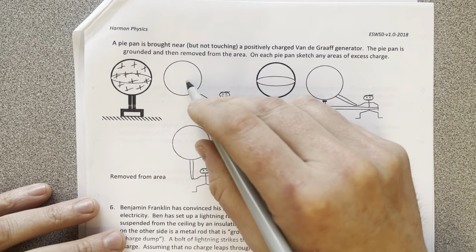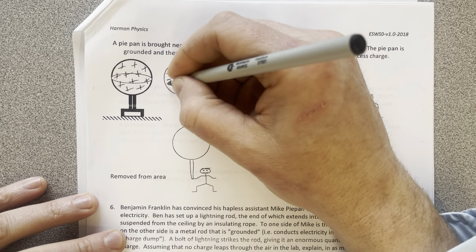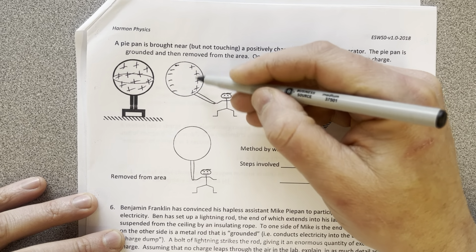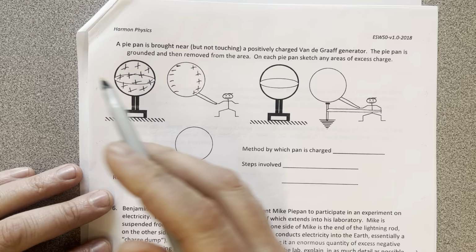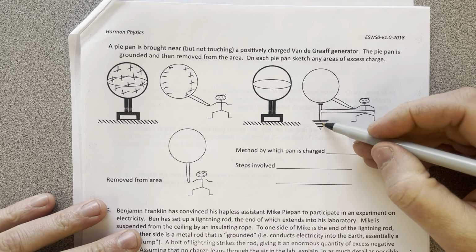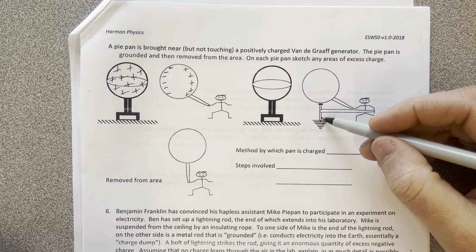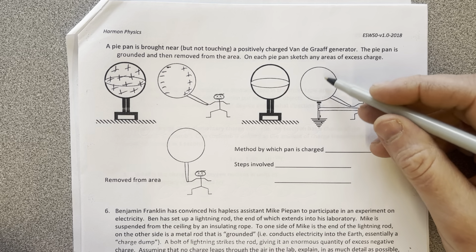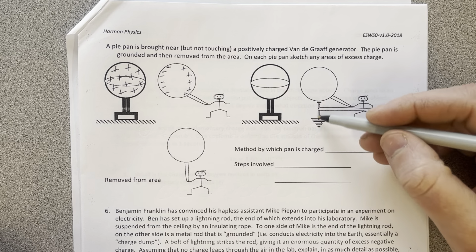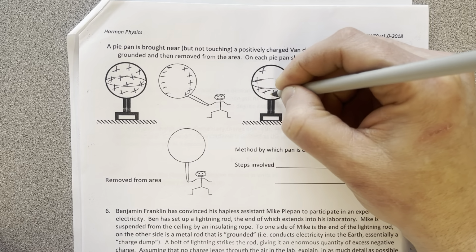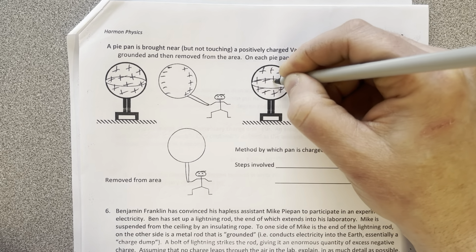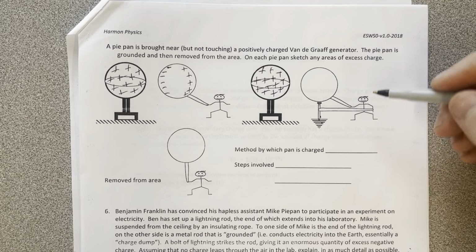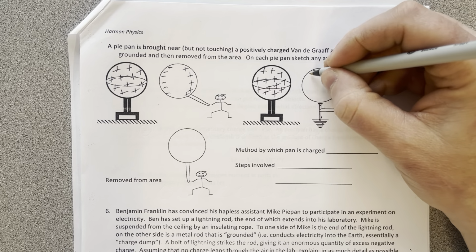So what happens is when you bring this over here, it polarizes. This side becomes negative. That's step one. All right. So this side of the pie pan's positive, this side of the pie pan's negative because it's been polarized. Now when you ground it, what you're doing is you're opening up a pathway for more electrons to flow either onto this plate or away from this plate. So this is still really positive. All right, basically by grounding it, I've made this pie pan infinitely big. Infinitely big. So what happens now is, yeah, those ones are still over here.